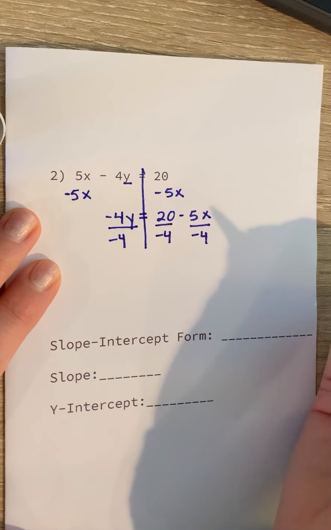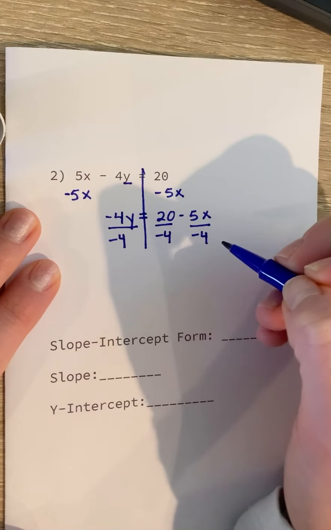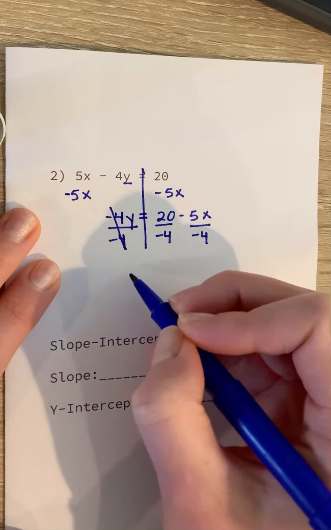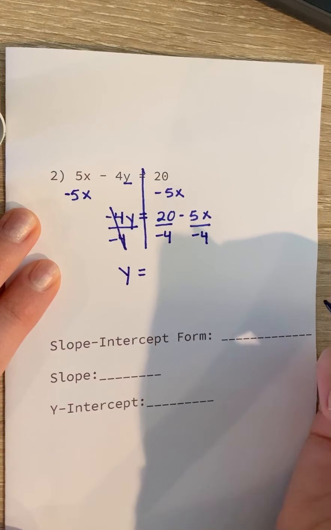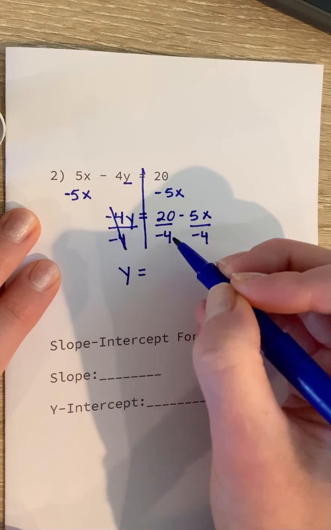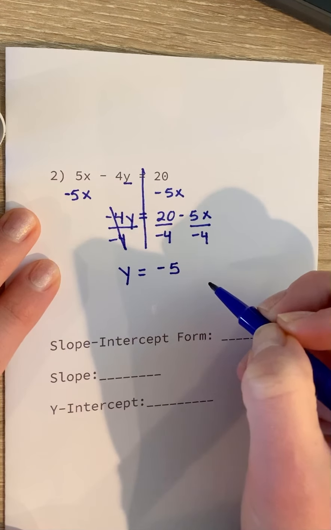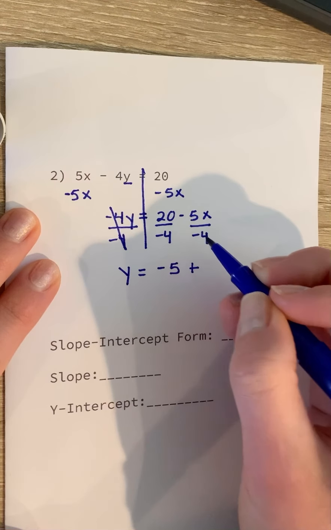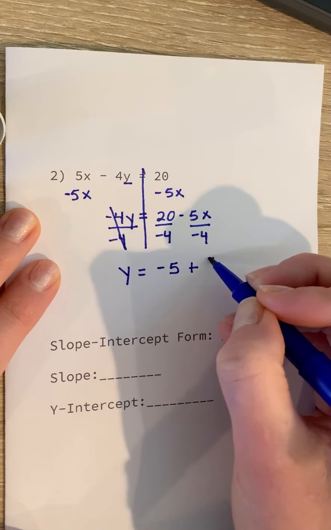When we divide and multiply, it's okay that they're unlike terms like this. So my negative 4's cancel. I'm left with y equals 20 divided by negative 4. I get negative 5, and then plus, because a negative divided by a negative gets a positive. And I'm going to leave it as 5/4 x.